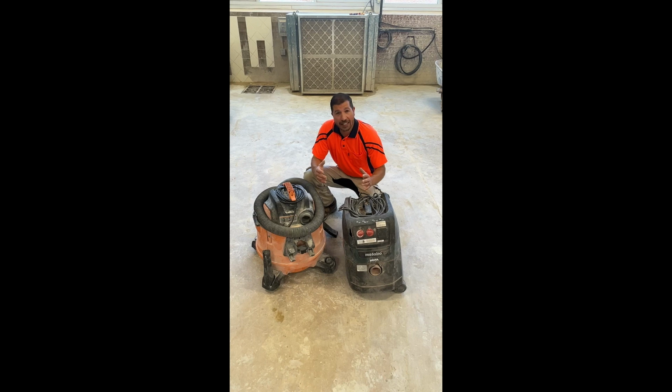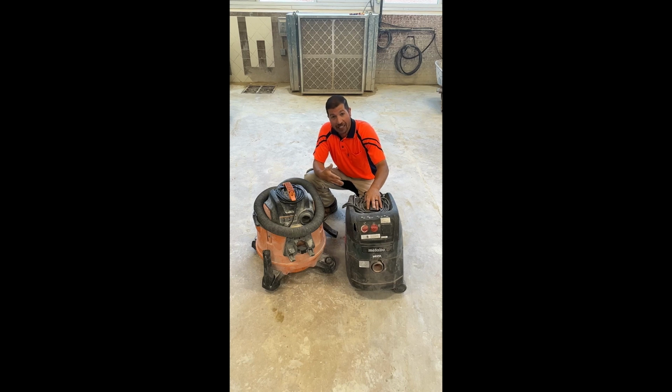Masonry Trivia Part 20. This is an advanced question. Here we have two different vacuums. This one is like a traditional shop vac, a traditional vacuum. This one is a HEPA vac. HEPA, H-E-P-A. That stands for High Efficiency Particulate Arrestant. What are the three major differences between these two vacuums? What does a HEPA vac do that a traditional vacuum doesn't do? Let me know your answers down in the comments.